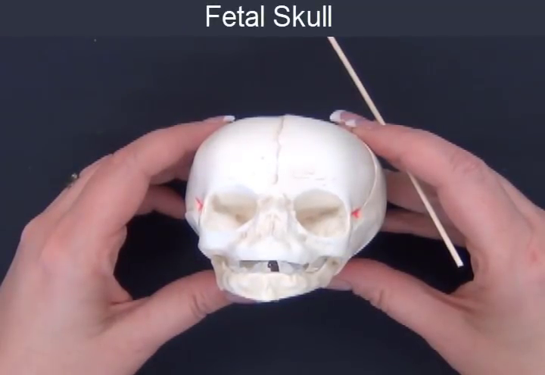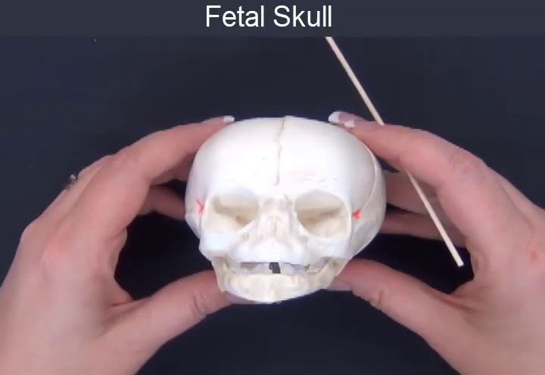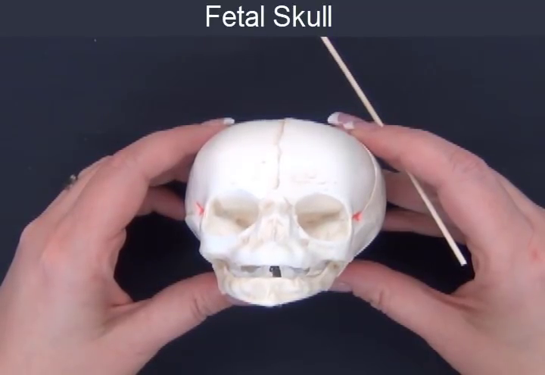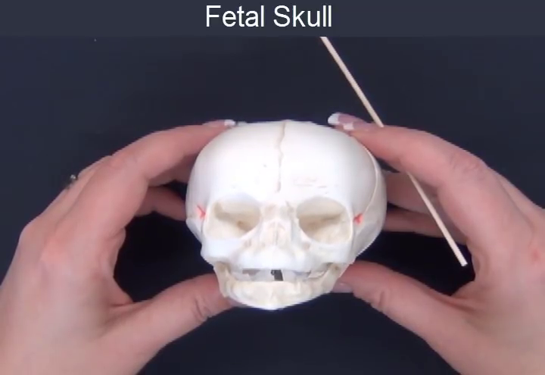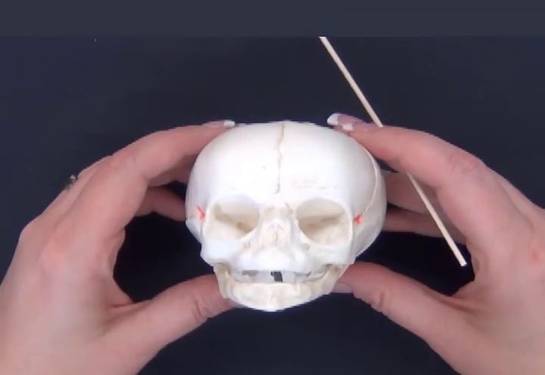The fetal skull has all the same bones as an adult skull. The only difference between a fetal skull and an adult skull is that the sutures or the joints between the bones have not fully formed. You will still see some soft spots or fontanelles between the bones.